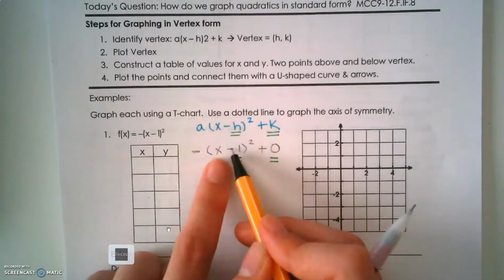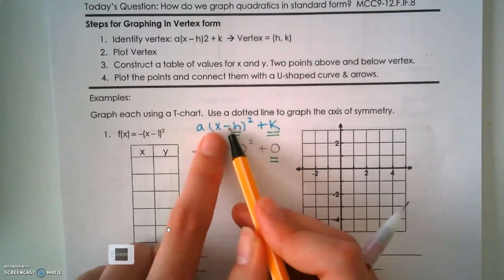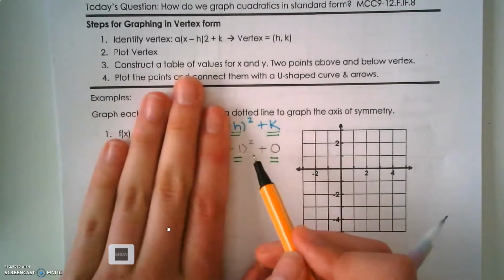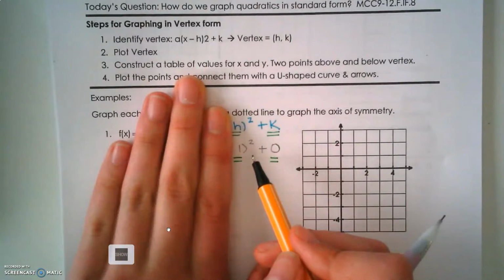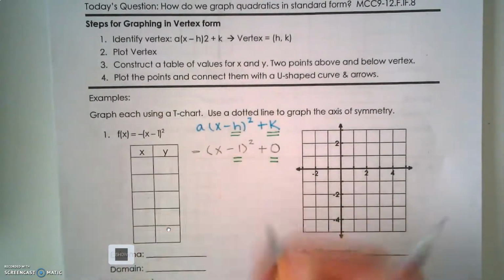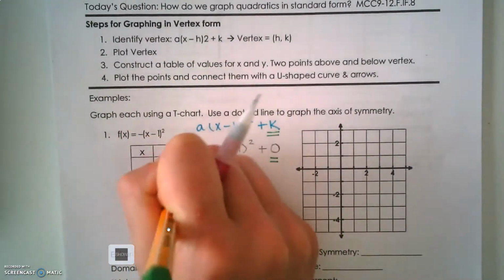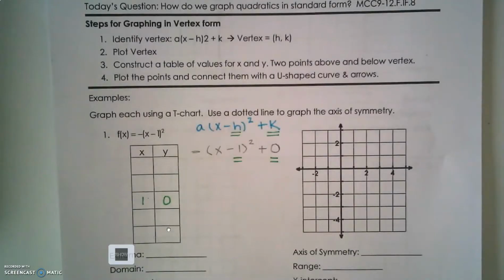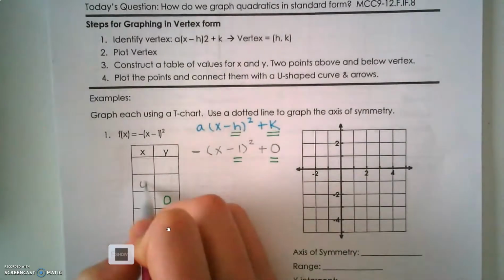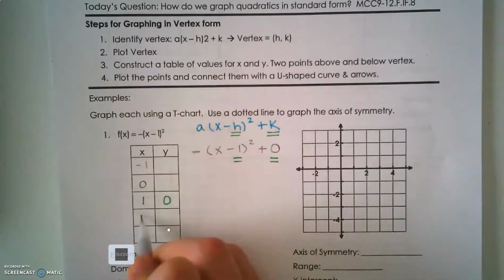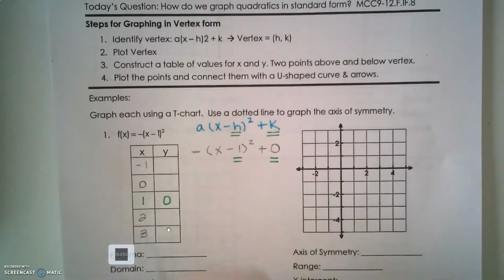That subtraction sign is in my equation, so I must have put in a positive 1 in order for it to stay negative. So this vertex is at 1, 0. To graph it fully, we want to think of 2 points that come before it and 2 points that come after it. To find those points, we're going to use our calculator.